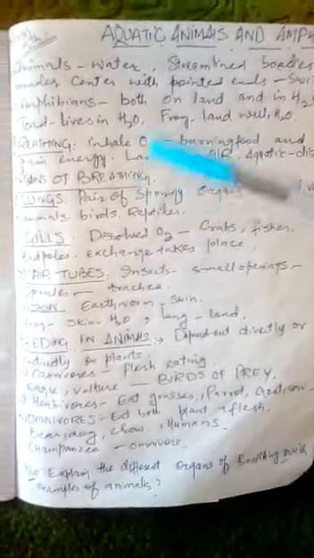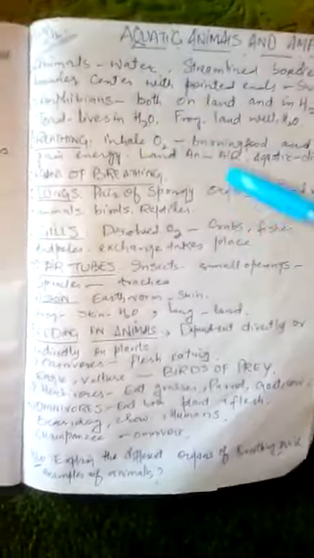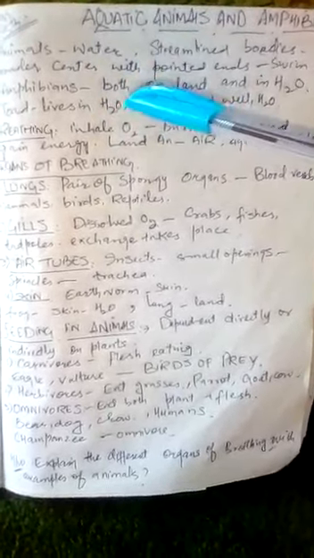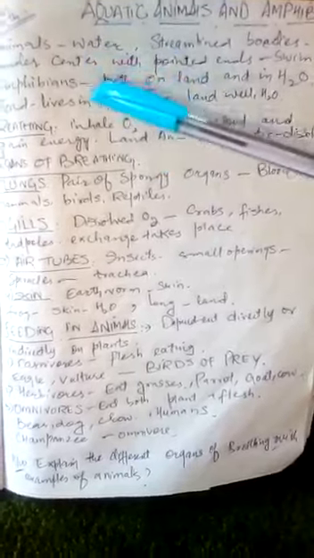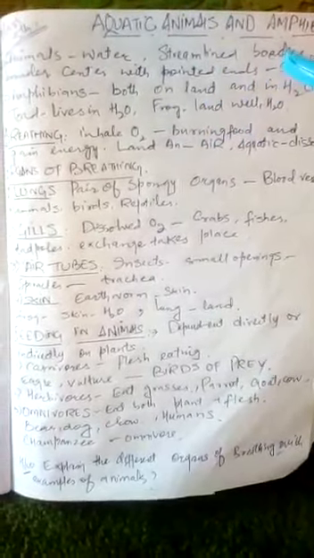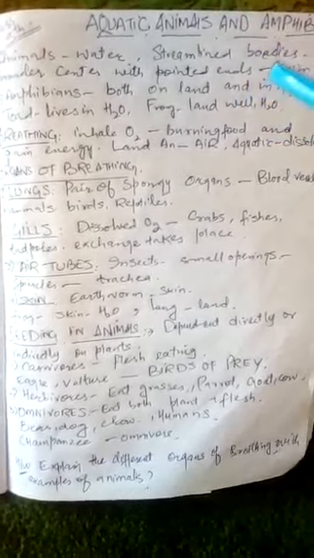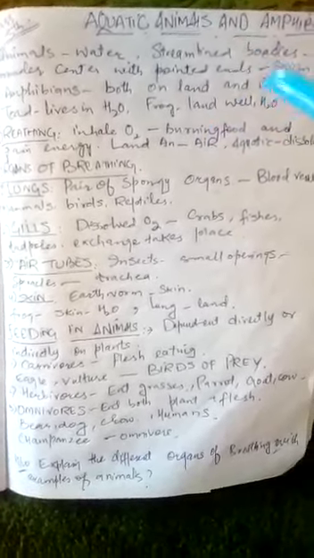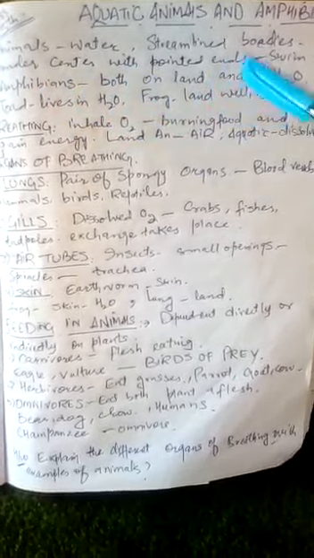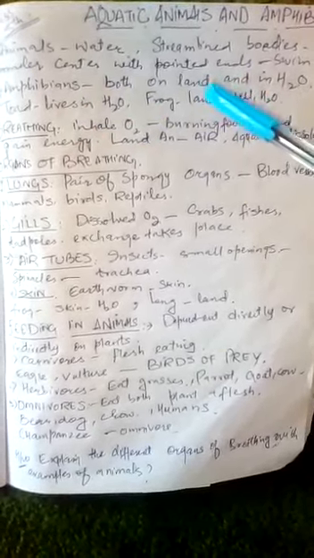Students, aquatic animals are those animals that live in water, that completely spend their lifespan in water. The aquatic animals, like fish, have streamlined bodies. What does streamlined body mean? Students, that body that is broader at the center and pointed at the ends.